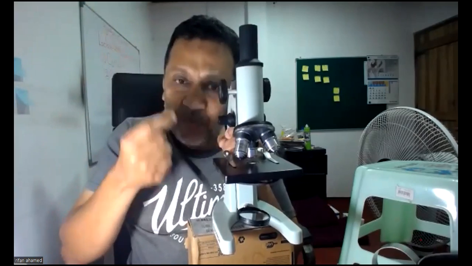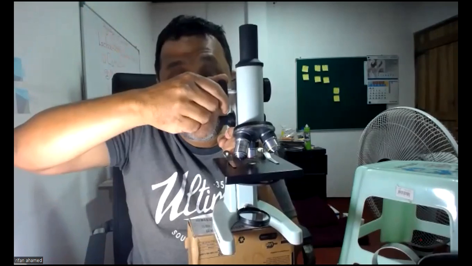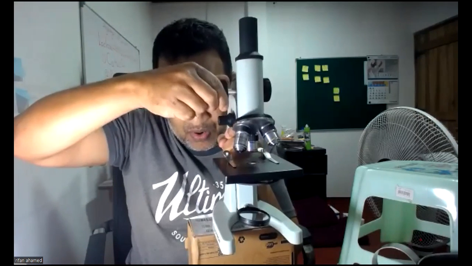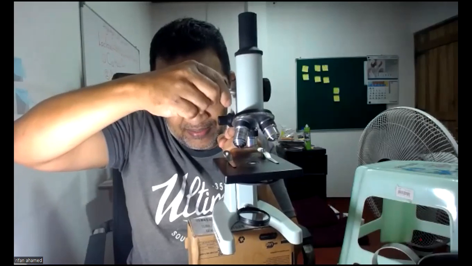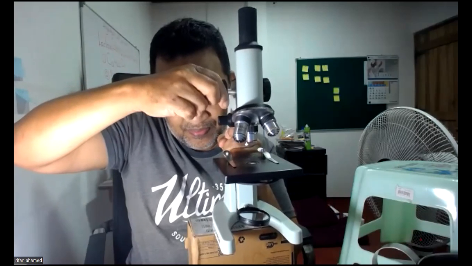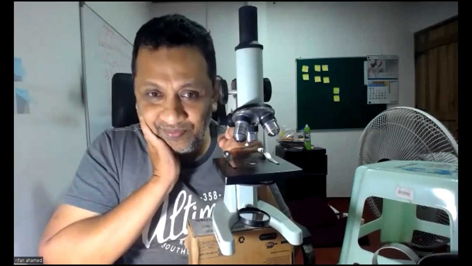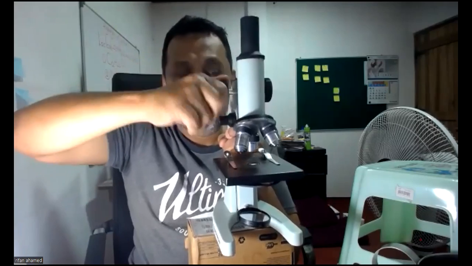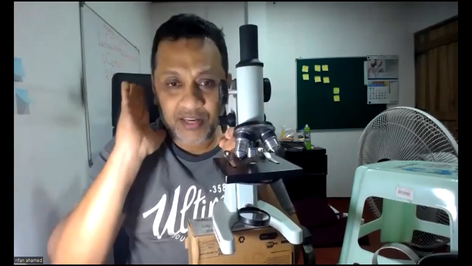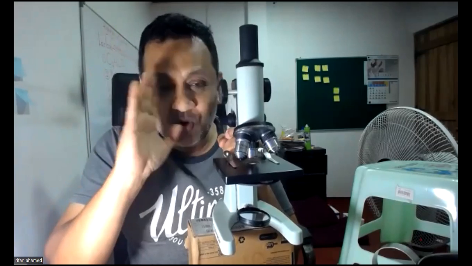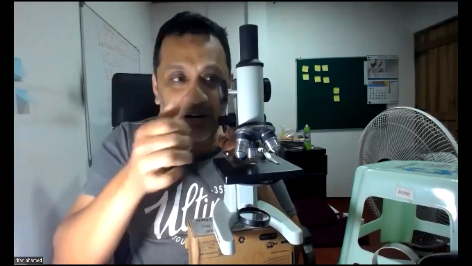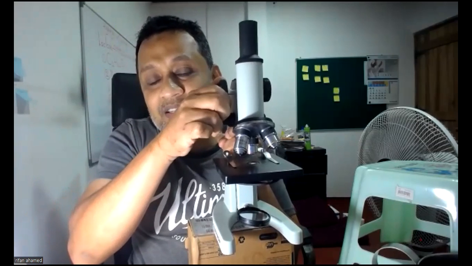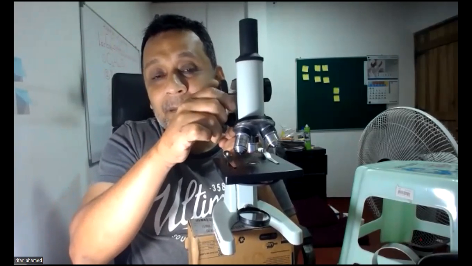Then the only choice to make it clear is moving it in what direction? Upward direction. It is not moving down and up; that is not recommended. Fully move it down, keep it like this. Then if it is not clear, little by little move it upward.